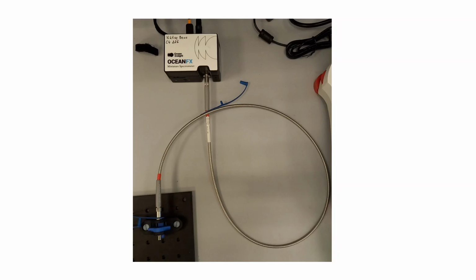So if we shine some laser beam inside this optical fiber, it goes eventually into the spectrophotometer, where we have an embedded system with a commercial diffraction grating or optical prism, which splits the incident light into the spectrum.